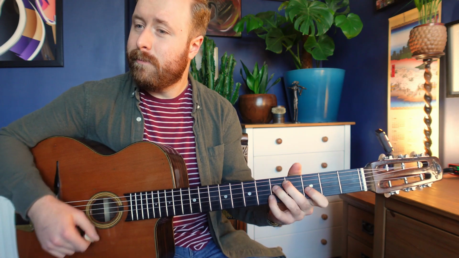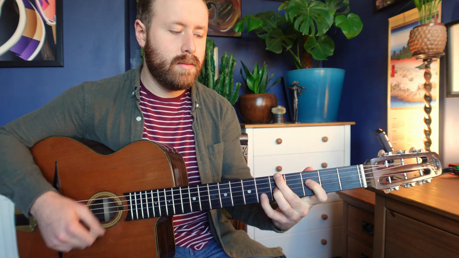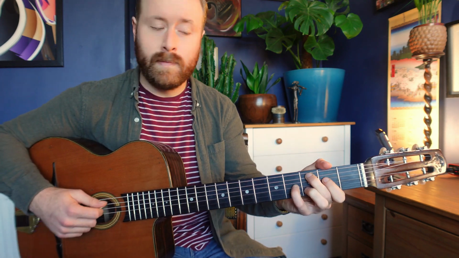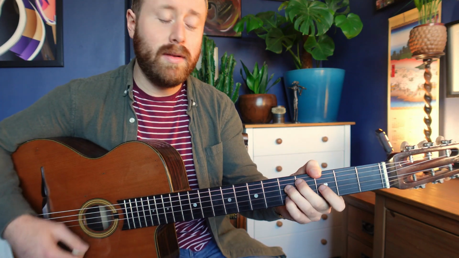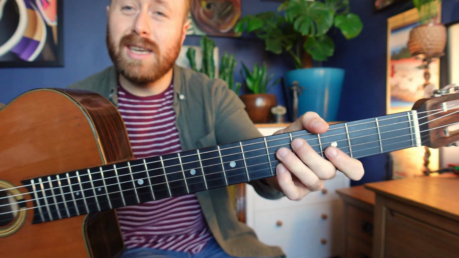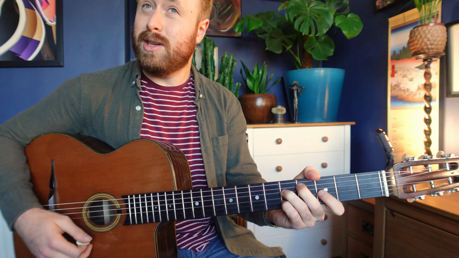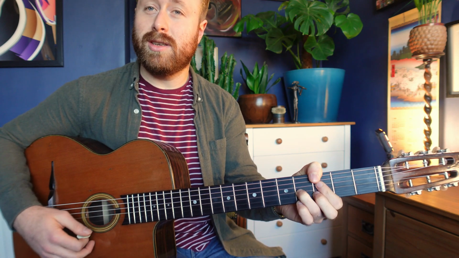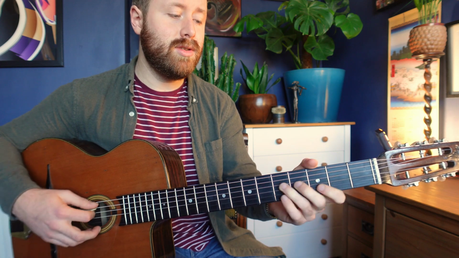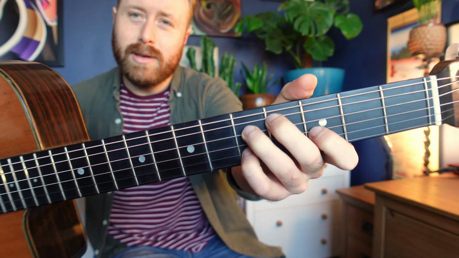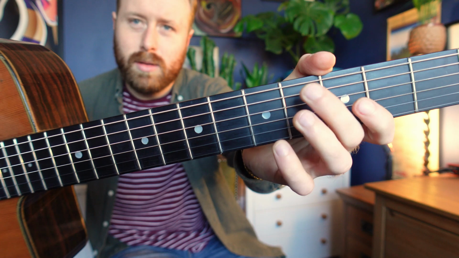So if you're just playing like a typical gypsy jazz turnaround, you need to know that diminished chord. So here it is. It's that one in the middle. On this occasion, if I'm in C: C sharp diminished 7th, D minor 7, G7, back to C. So it's this chord here, C sharp diminished 7th.